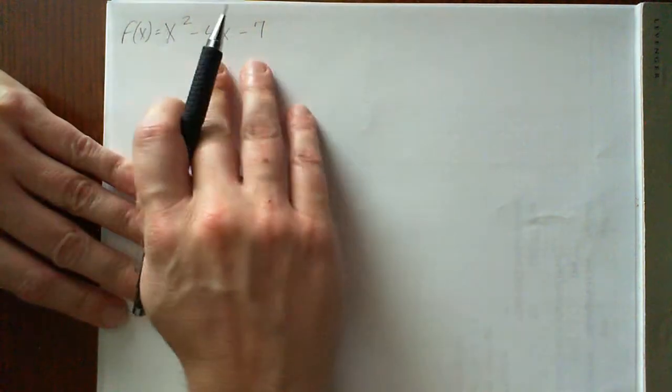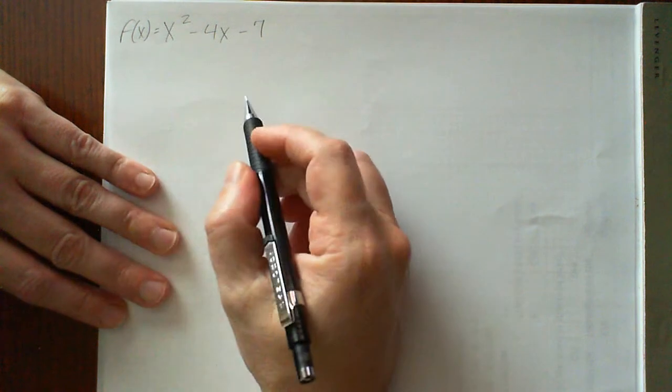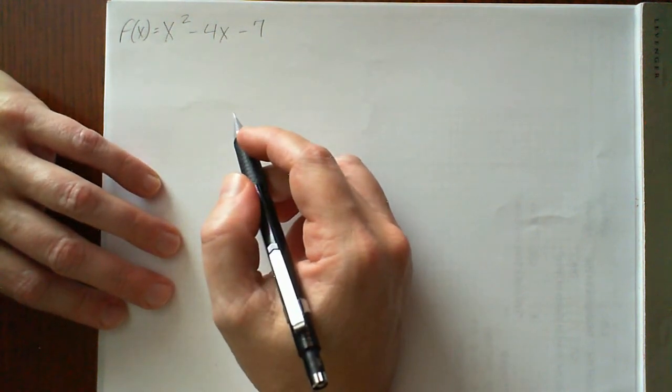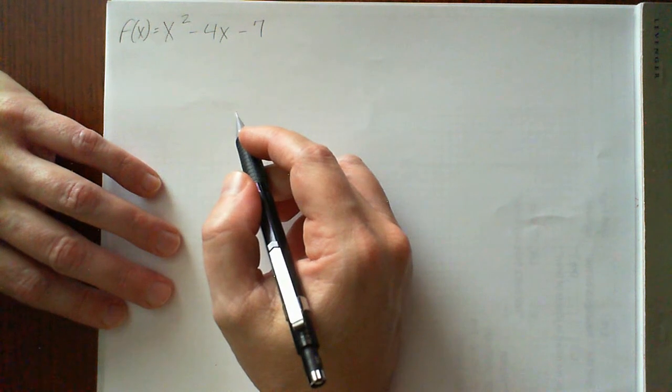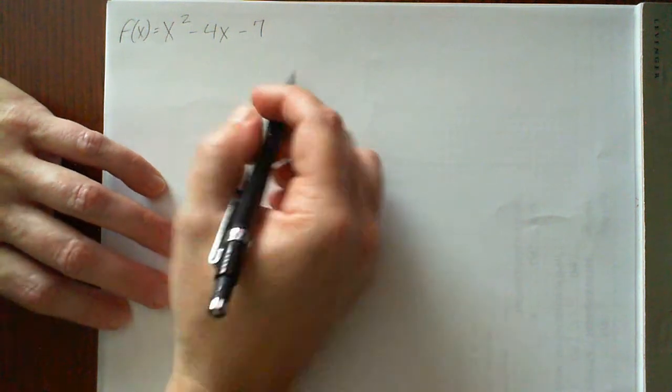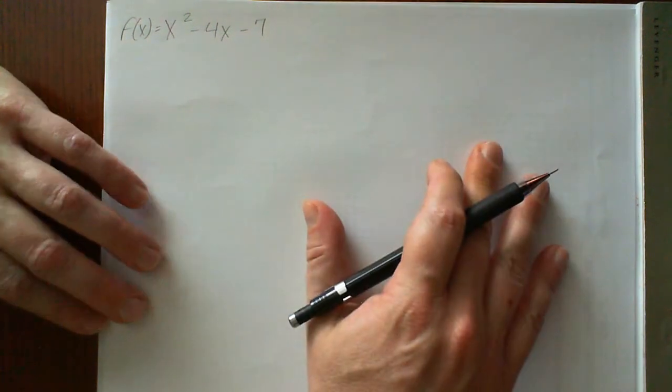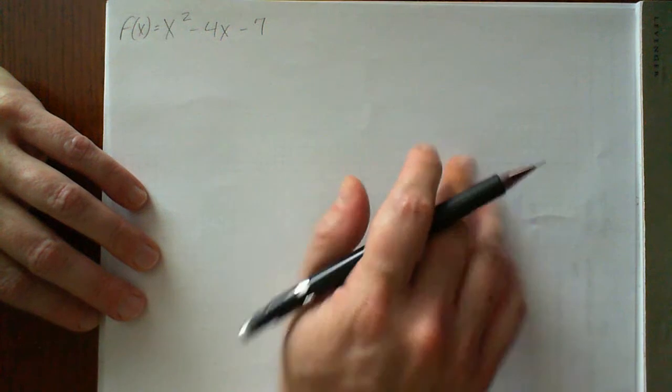We're going to continue with this same quadratic function, but instead of finding the axis of symmetry and the coordinates of the vertex, we're going to go ahead and find the zeros here. So when we talk about solving quadratics, we can use several methods. We can use factoring, graphing, completing the square, quadratic formula.